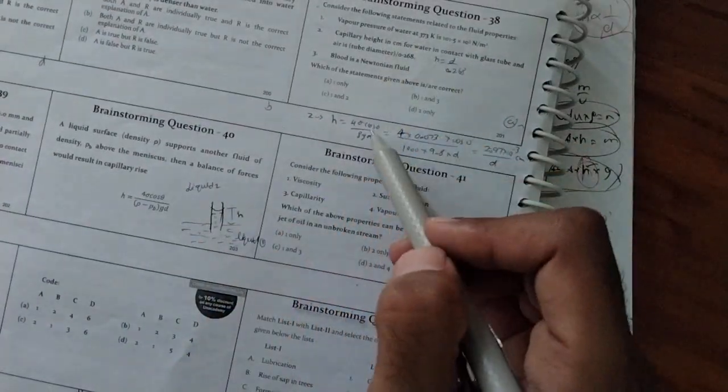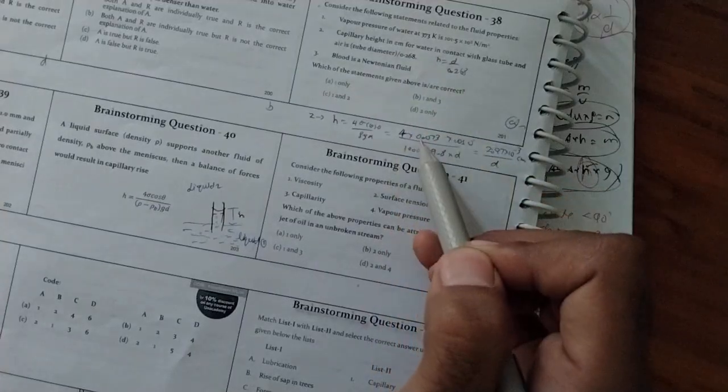The remaining things are mostly the same. Whenever each and every formula is given, you just directly put it in and solve each and every answer. I think we are getting the point.